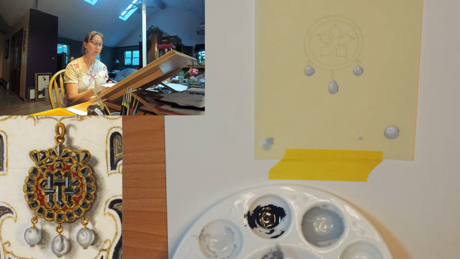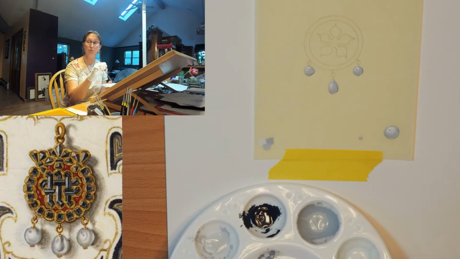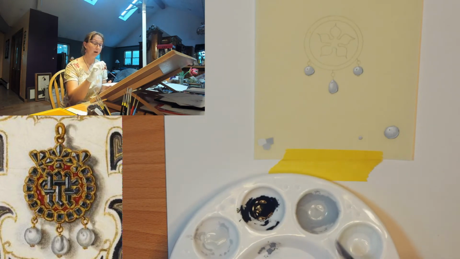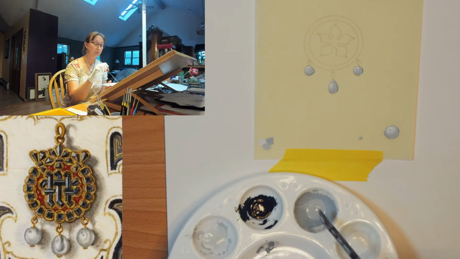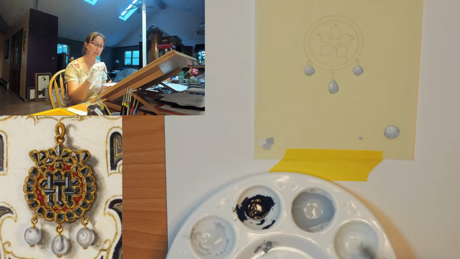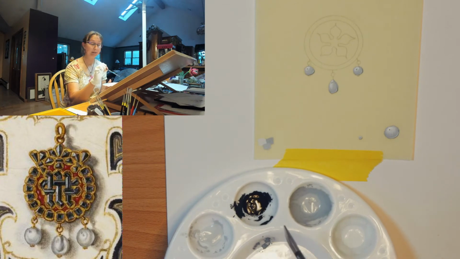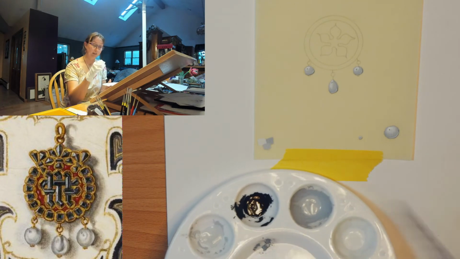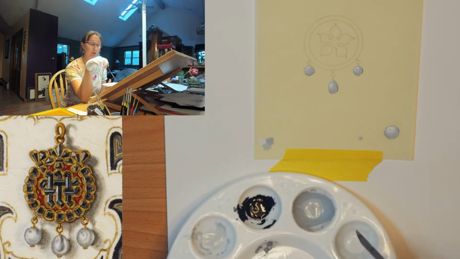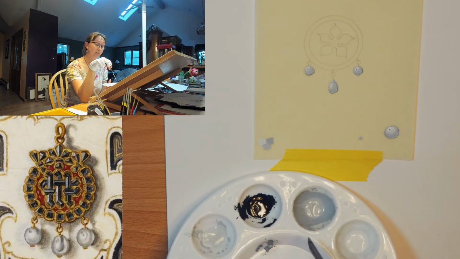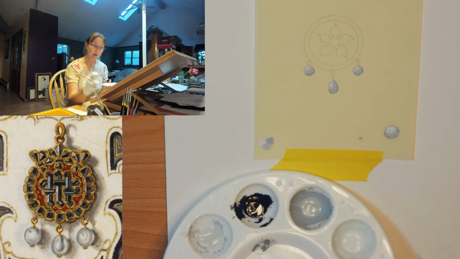So there's my pure black, and these started out both white. Decent sized blob of white here, slightly smaller there. So I scooped the teeniest bit of black in with the white and mixed it.